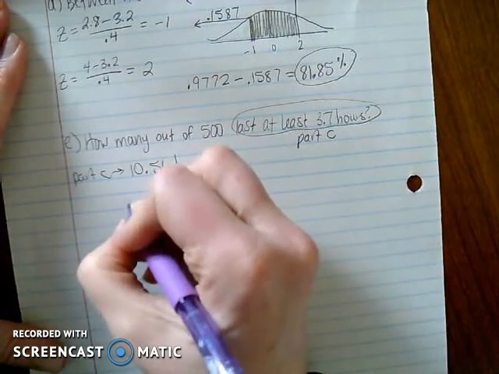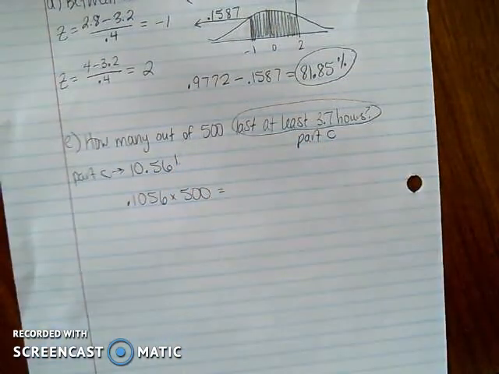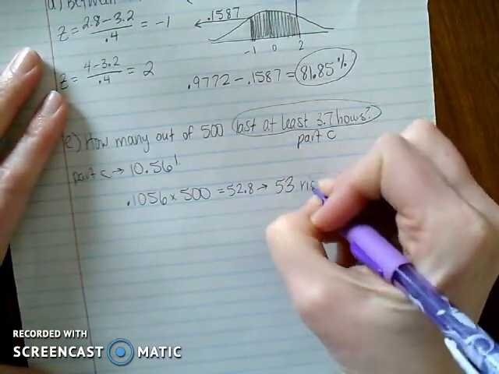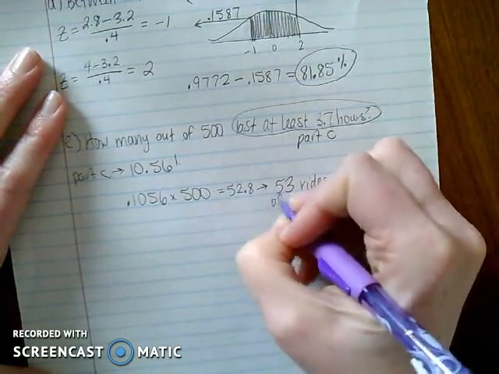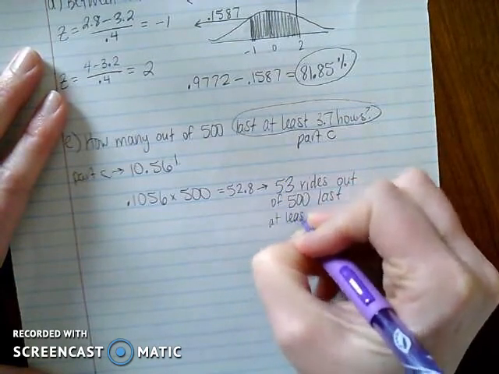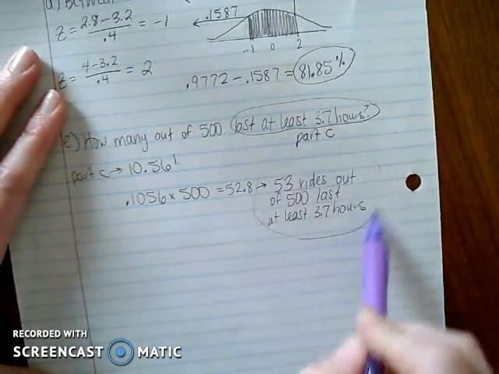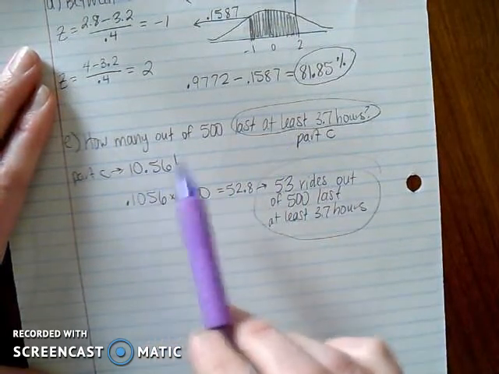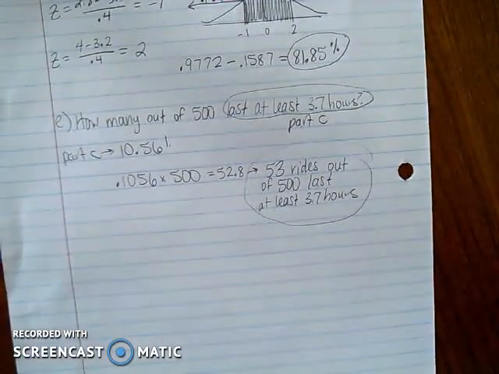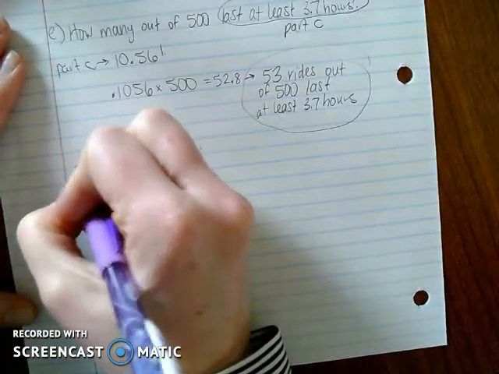So then all you're going to do is take 0.1056 times 500, and you get 52.8. So we're going to say 53 rides out of 500 last at least 3.7 hours. Okay, so just one extra step: taking whatever the percent is that you find for the 3.7 hours in this case, times how many they're asking about, and that will give you your final answer. All right, so hopefully once you get the hang of it, it's not too bad.